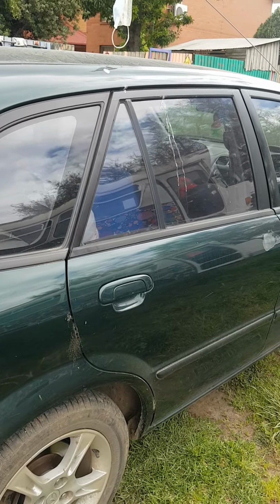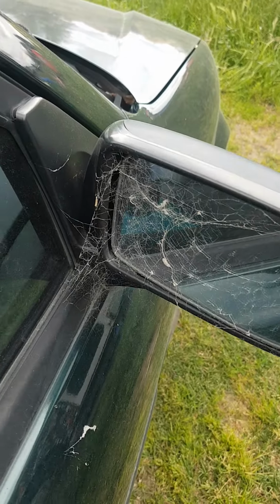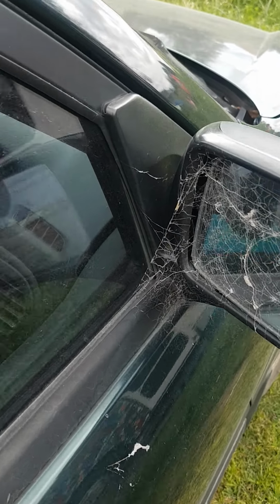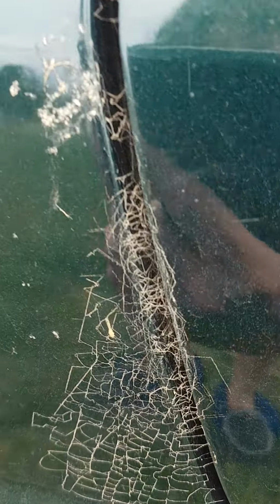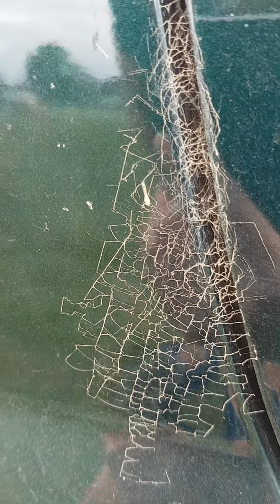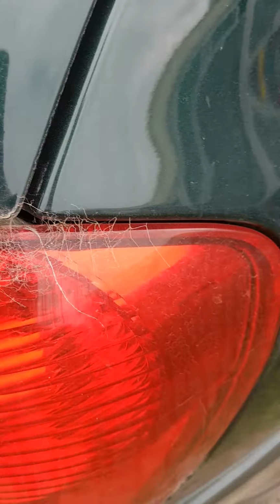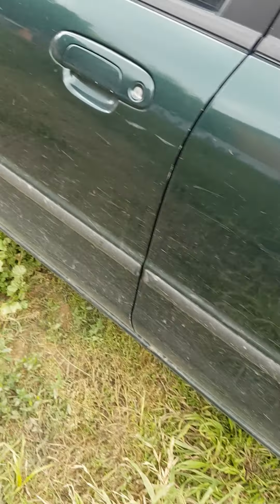So yeah. And I've noticed I'm getting cobwebs on my car. And I don't normally get cobwebs. So this mirror is fully cobwebbed. I keep breaking the cobwebs, you know how you break the cobwebs? And I've just noticed this cobweb on the back. Maybe I've got some more in there, maybe. Let's have a look. And I've got a cobweb there. And I've got one here.